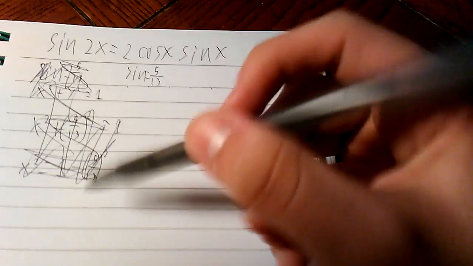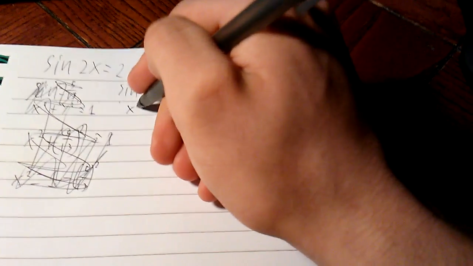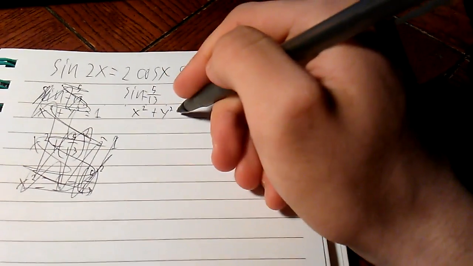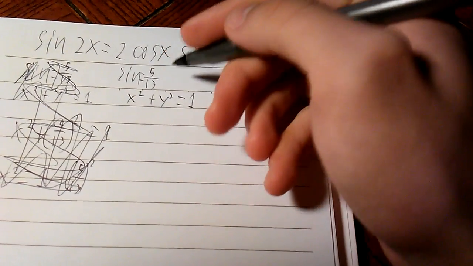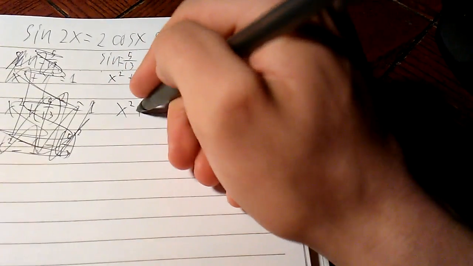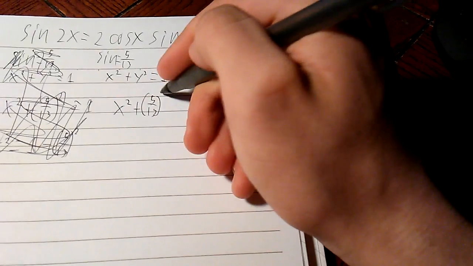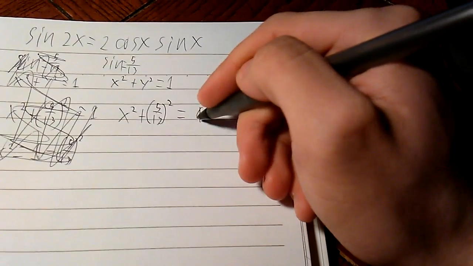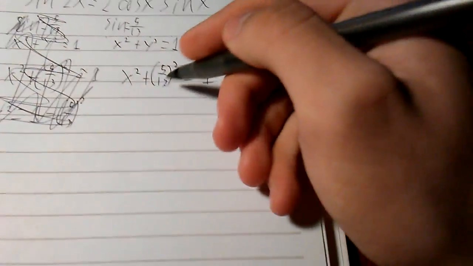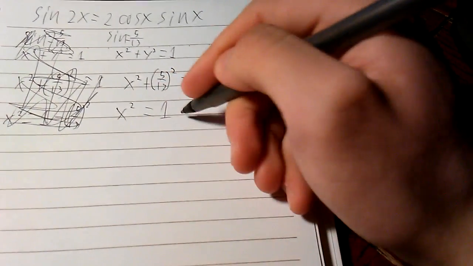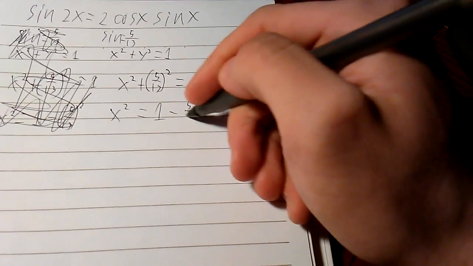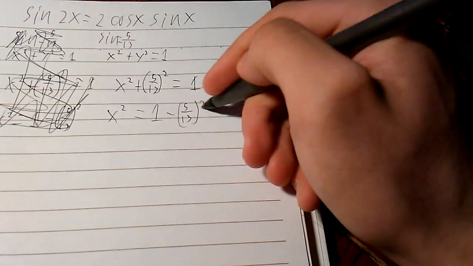Since we know our sine, we can find our cosine because we have this nifty little equation, x squared plus y squared equals 1, that we can substitute in. So this becomes x squared plus 5 divided by 13, because that's y, squared equals 1. Now we can subtract this from both sides. We have x squared equals 1 minus 5 divided by 13 squared.